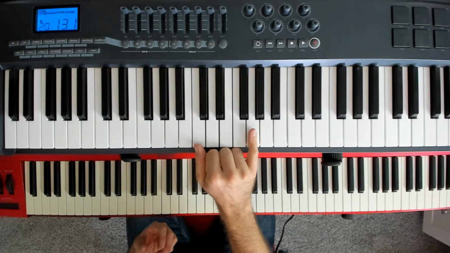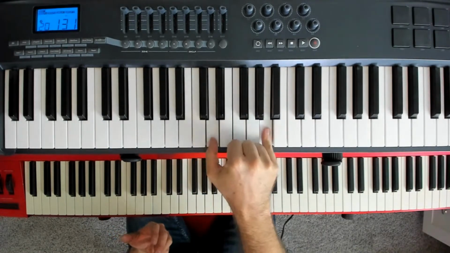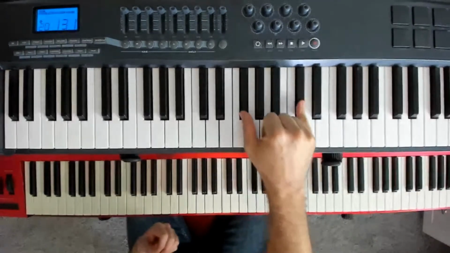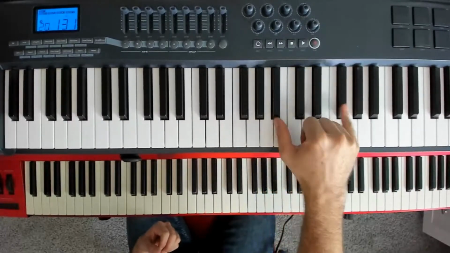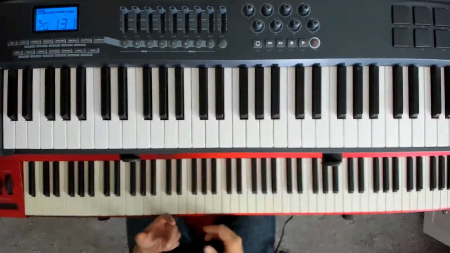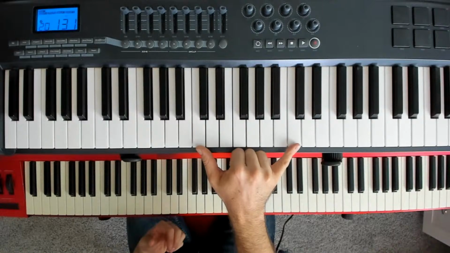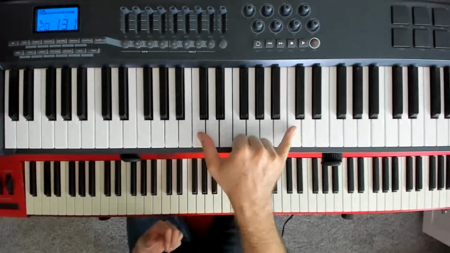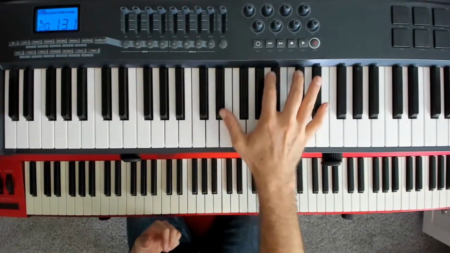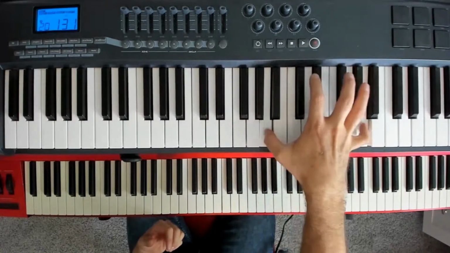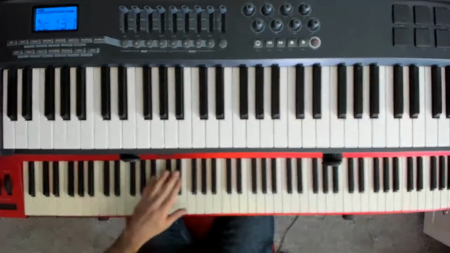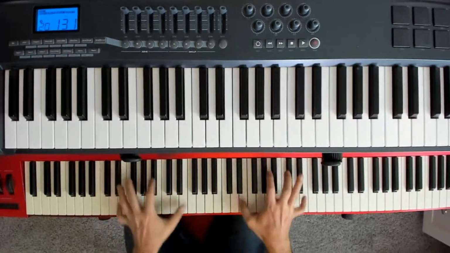If I do a perfect fifth interval, I'm moving up in half steps. I can do the same thing as an octave interval, where I move up in half steps, just going up chromatically in half steps.